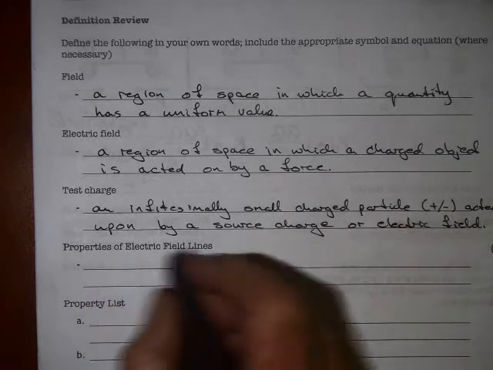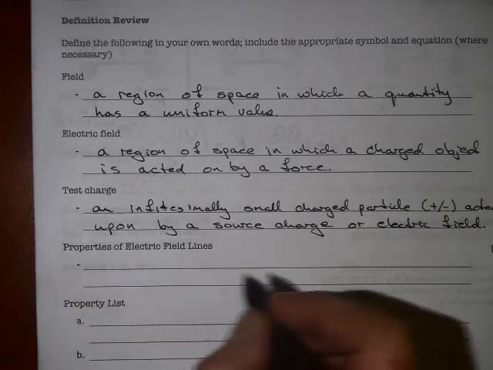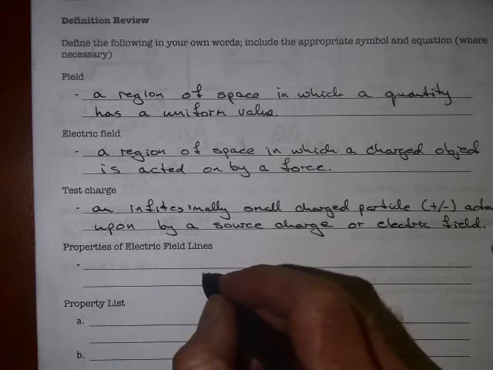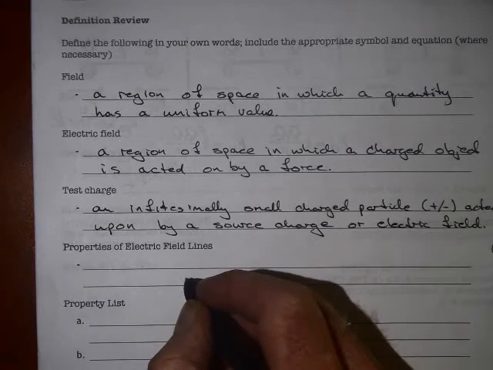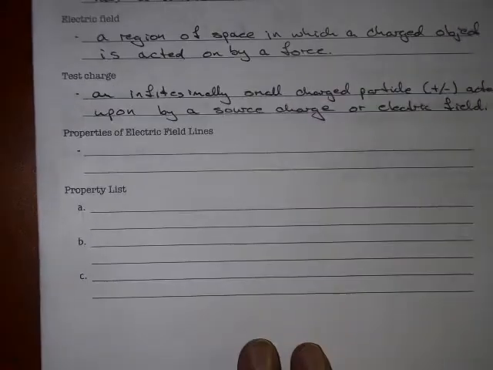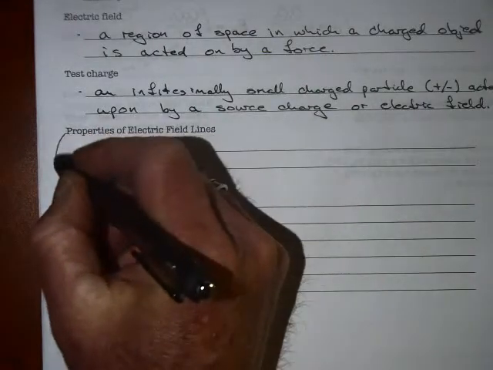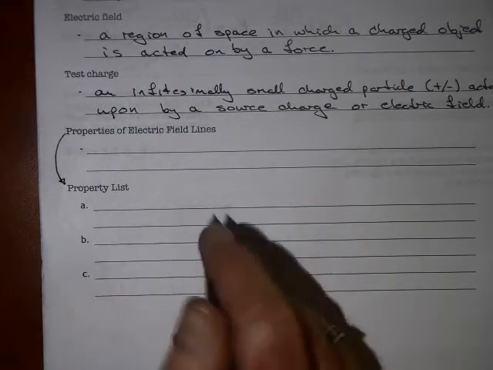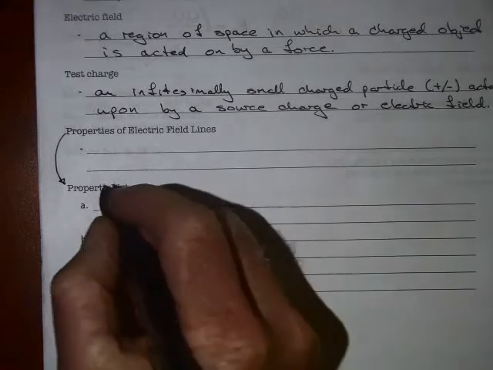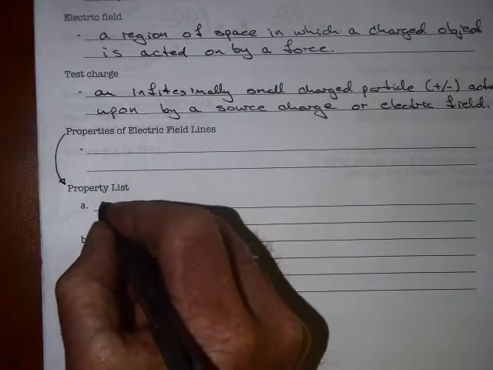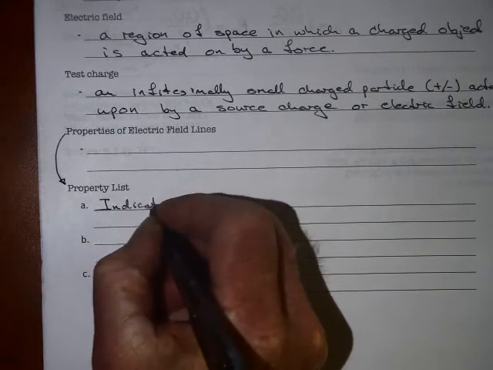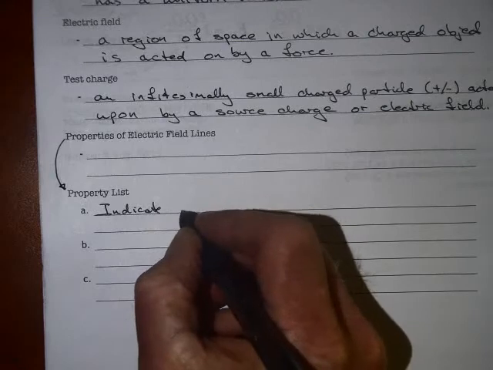Electric field lines, properties of electric field lines. I don't know if it's worth writing anything there, because there's a property list down below. Field lines indicate the direction of the electric field.